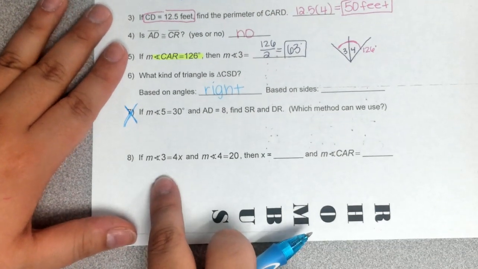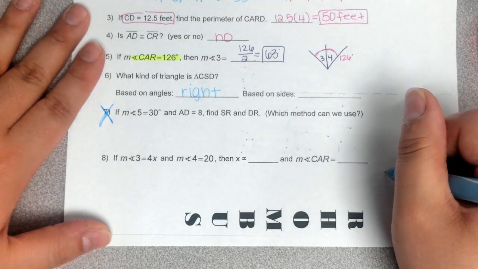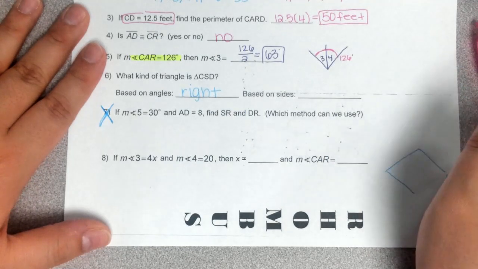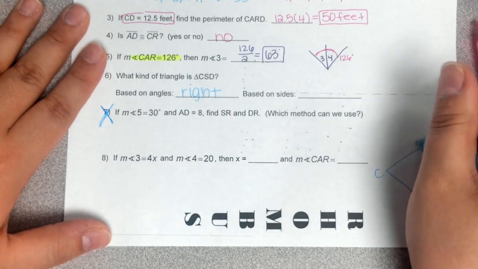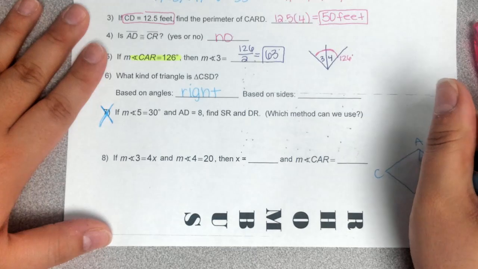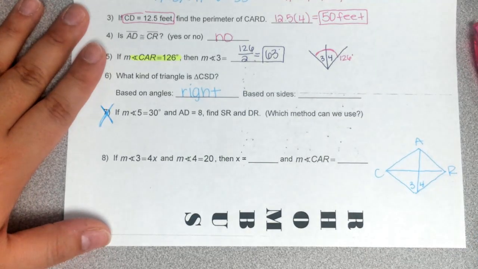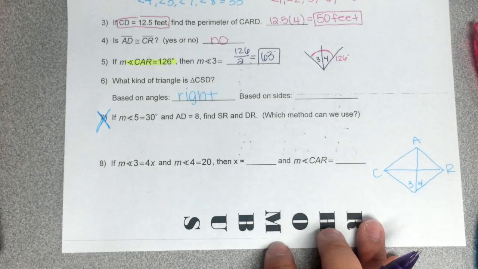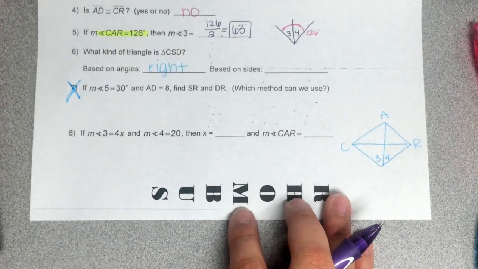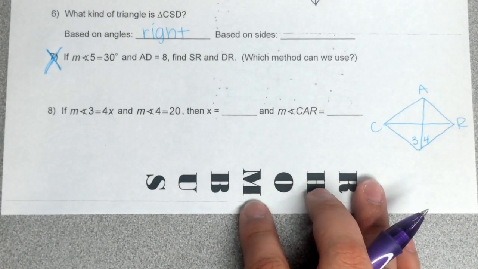Number 8. I'm going to draw this again because it's too confusing. There's too much on there. You can all draw that. It doesn't have to be perfect.